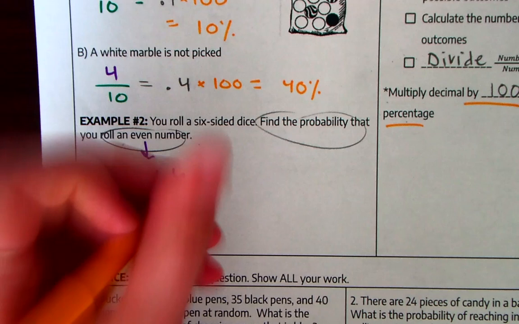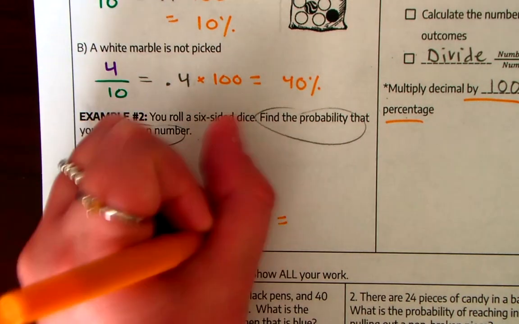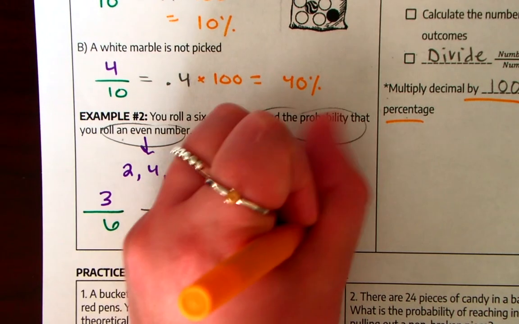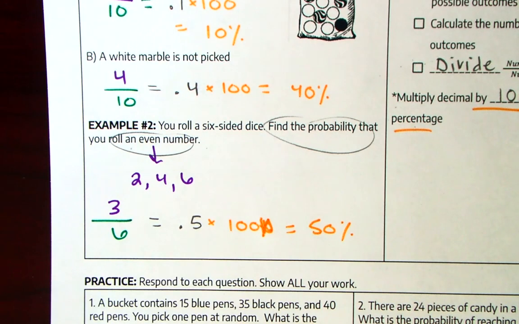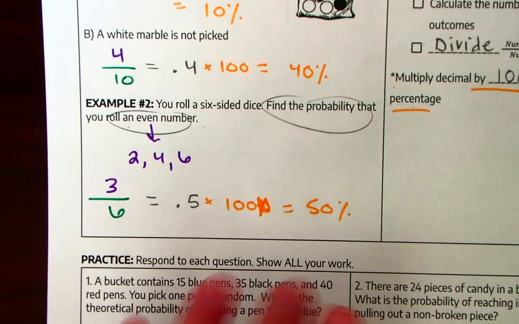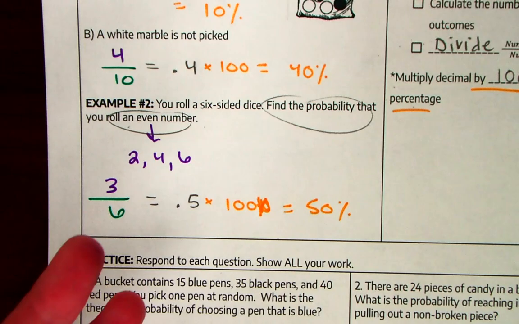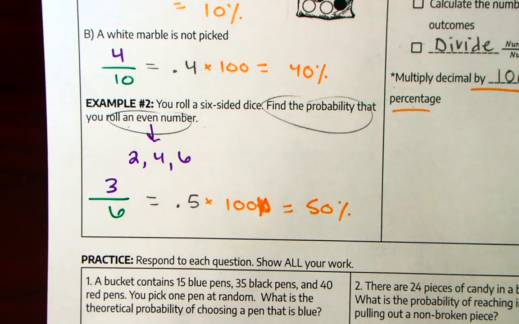Multiply that by 100, and you get 50%. There's a 50% chance that you'll get an even number. And again, this doesn't mean that anything could happen, right? This is just mathematically a way to summarize the likelihood of something that you want to have happen out of all of the ways a thing could happen.